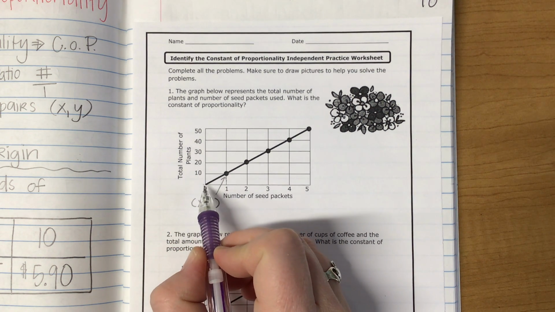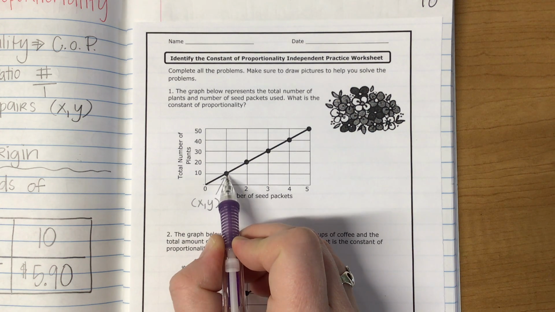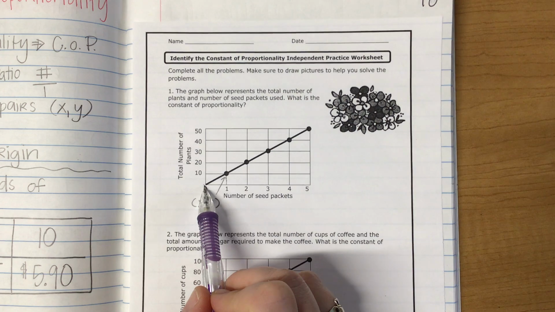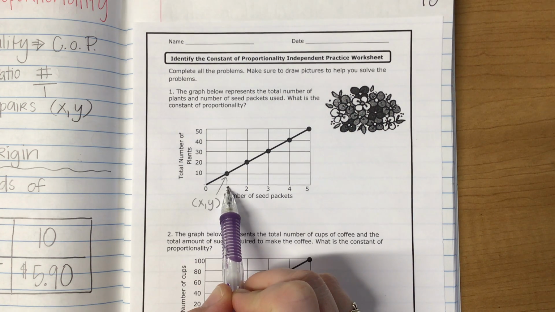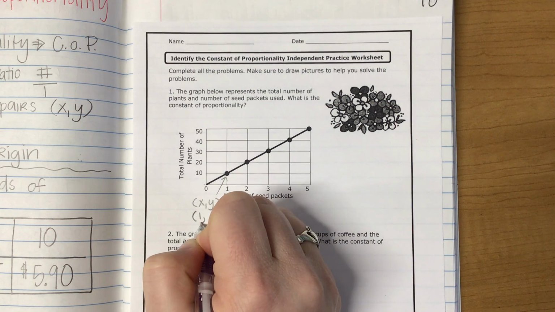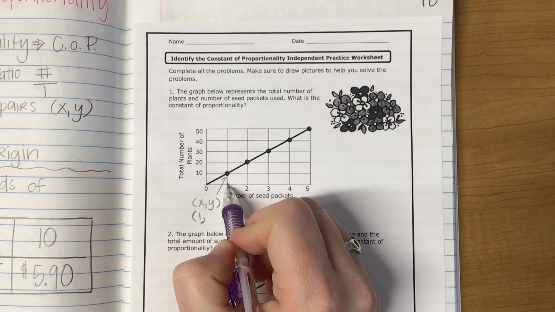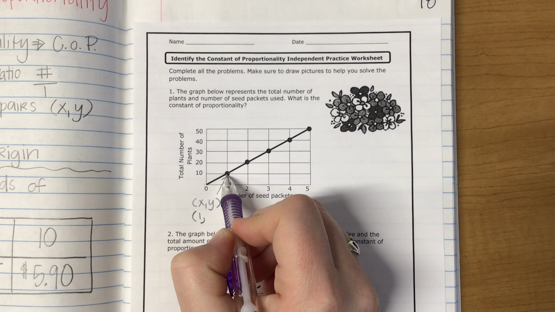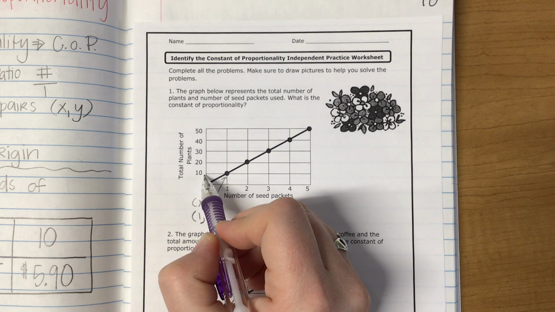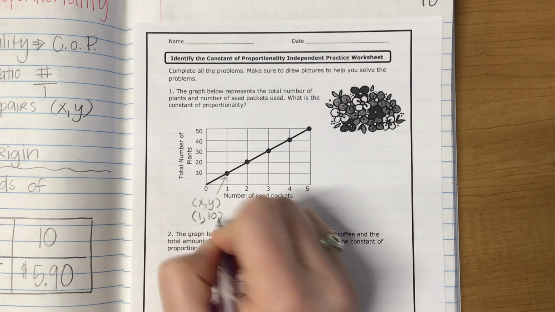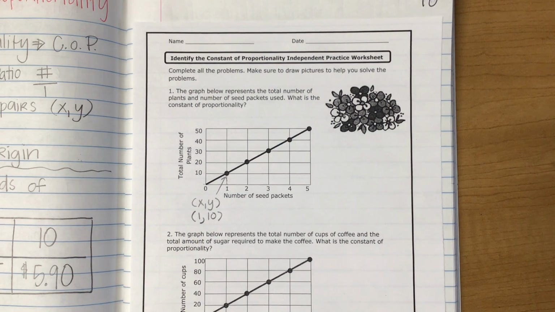What's my over number? What's my up number? How many do you go over? 1, right? So 1, comma. How many do you go up? Do you go up 1? You go up 1 space, but what number is that? 10. Not 1 over 10, 1 comma 10.